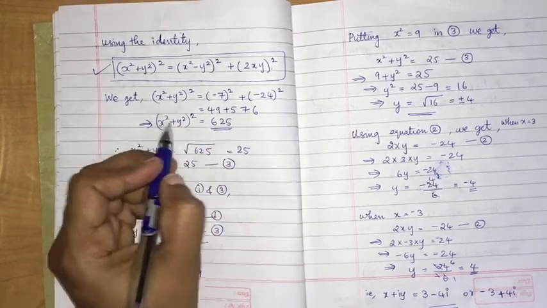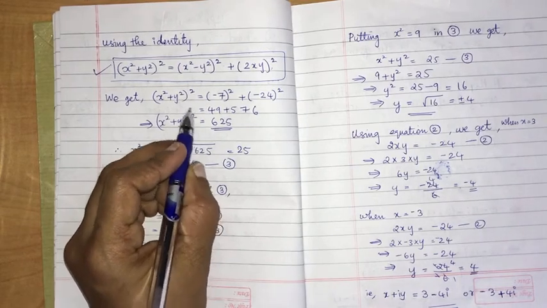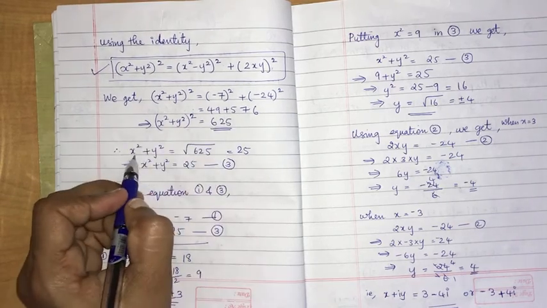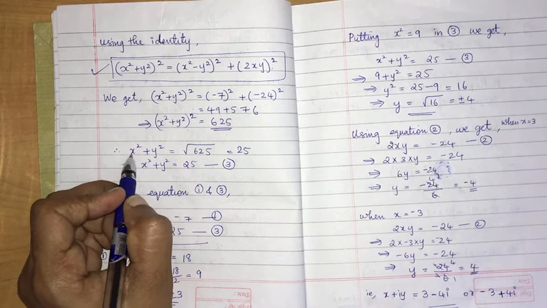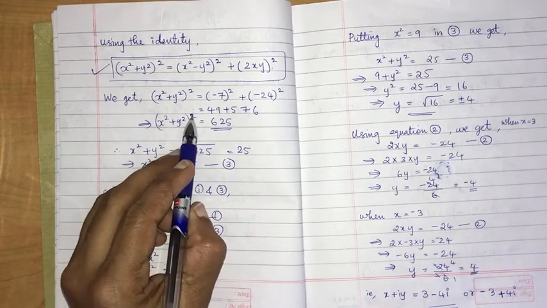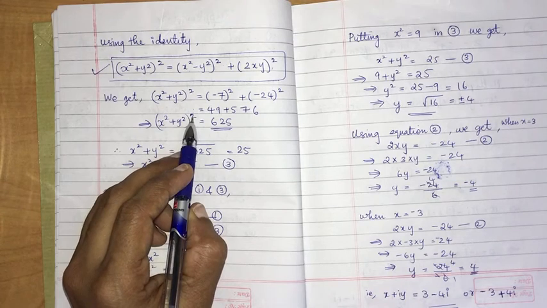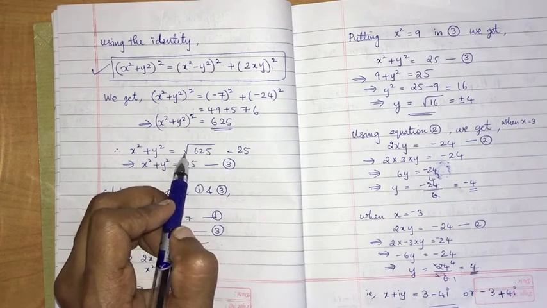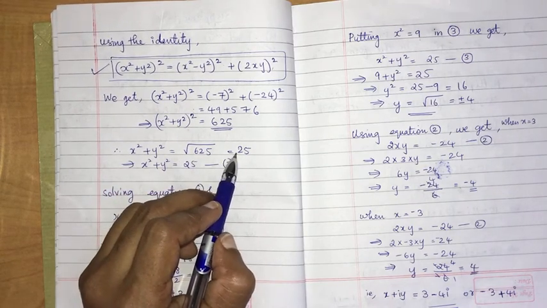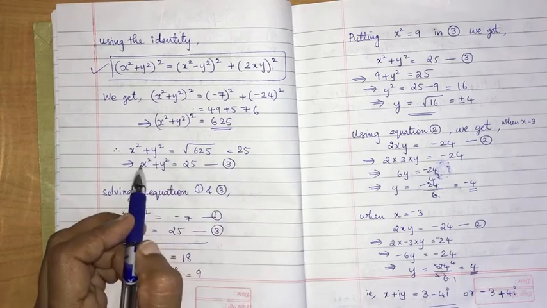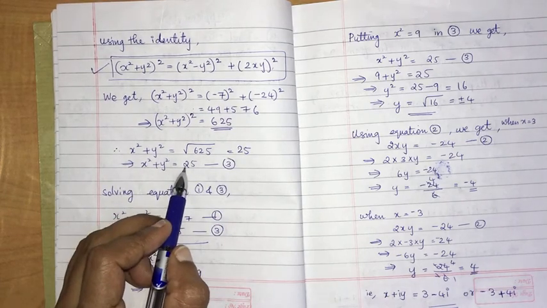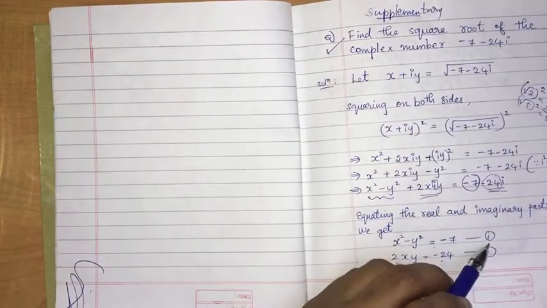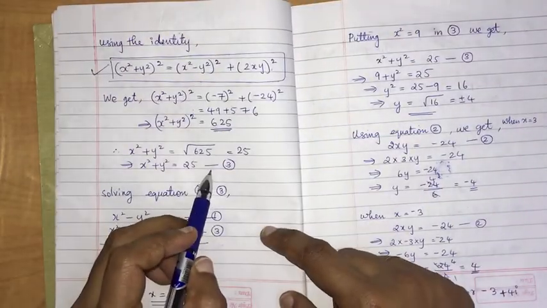Next line, I want to remove this square. When I remove the square on the left side, on the right side it becomes the square root. So x square plus y square is equal to the square root of 625. Now you know that the square root of 625 is equal to 25. So x square plus y square is equal to 25. This is equation 3. So you have got equation 1, equation 2 as well as equation 3.